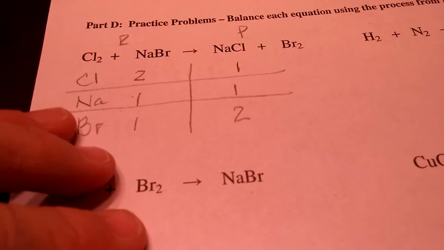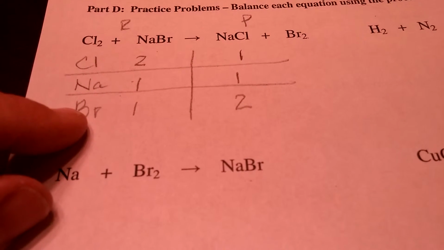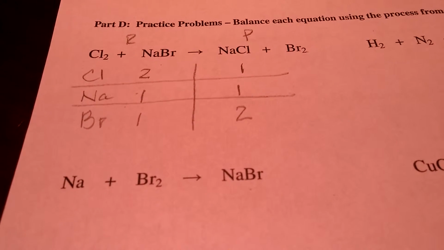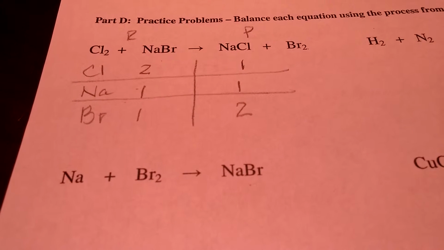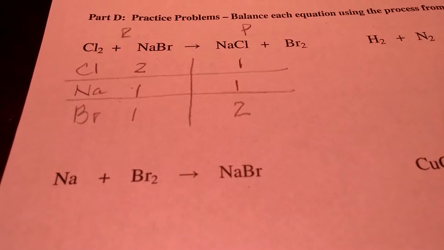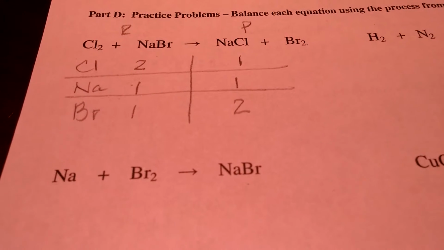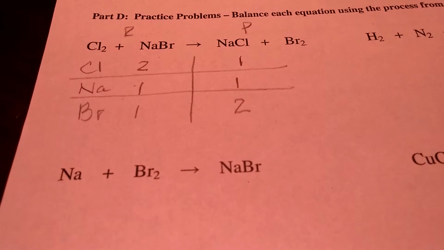Okay, now the first thing you need to do after you've counted both sides is to check, are these equal? And the answer is no. So now we're ready to balance it. So you can start with the one that appears to be imbalanced. I could choose to go with the chlorine or I could choose to go with bromine. It will work out either way. I'm going to choose the chlorine first.